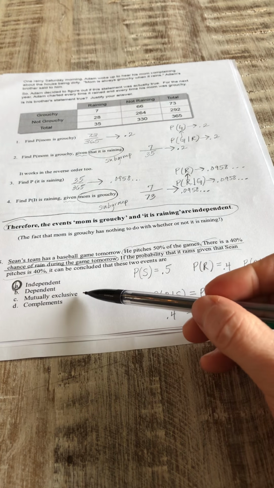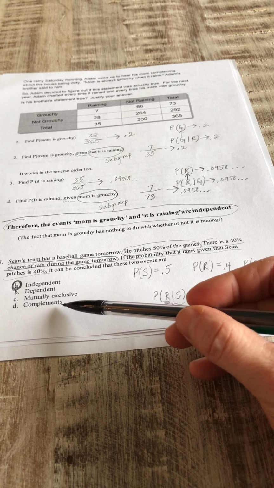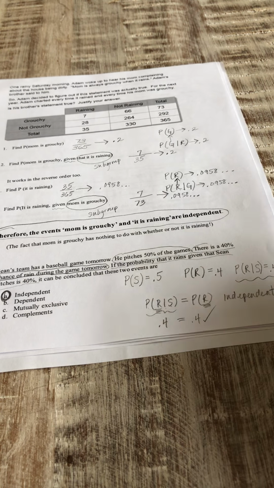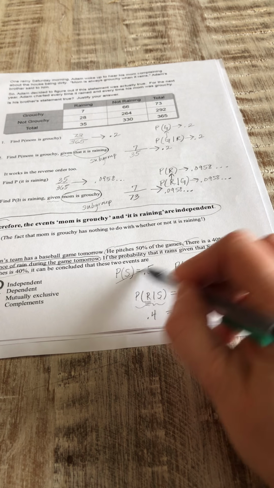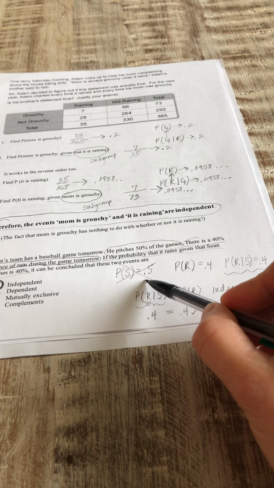So the fact that maybe we didn't know what mutually exclusive meant or complements meant yet really didn't affect our ability to answer this question, right? So in conclusion, this we never really needed.